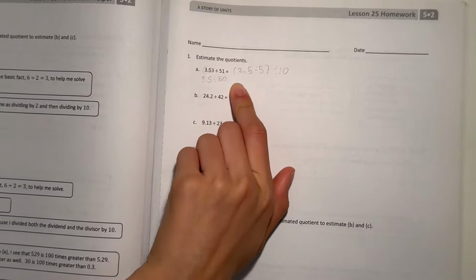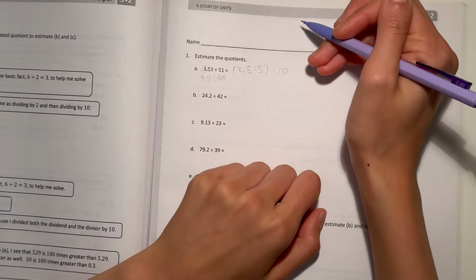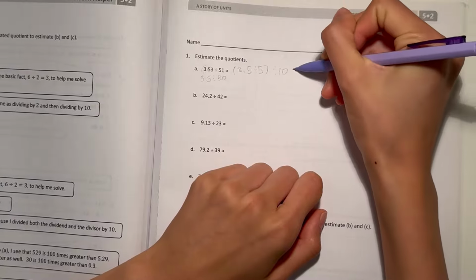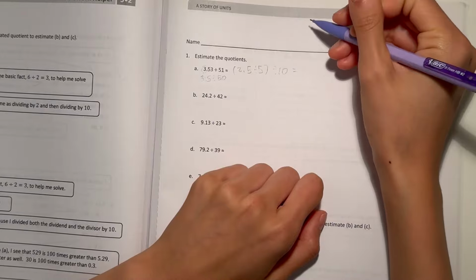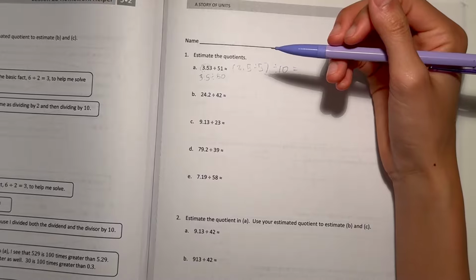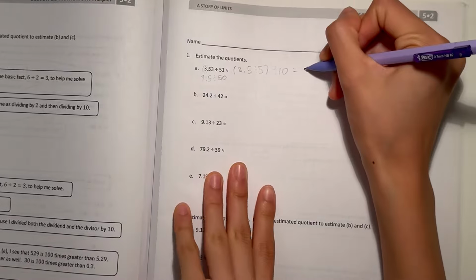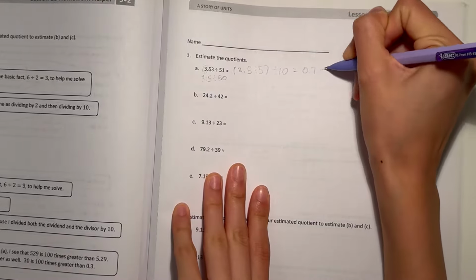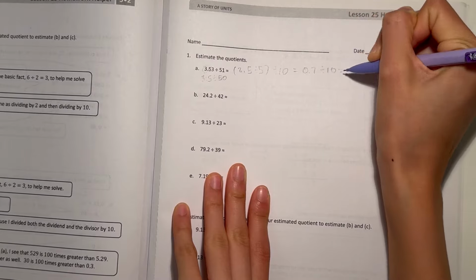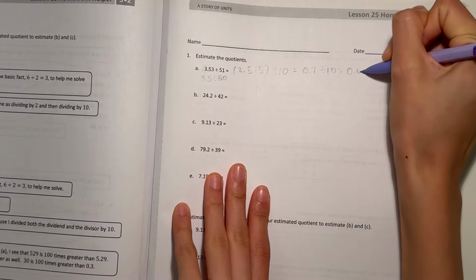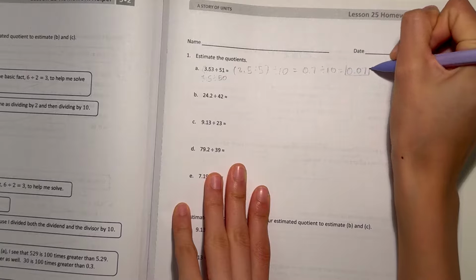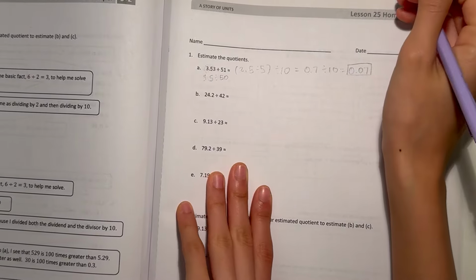I like the 10s. So 3.5 divided by 5 gives us 35 divided by 5, so 35 tenths divided by 5 ones is 7 tenths, which is 0.7, divided by 10 equals 0.07. So our estimate would be 0.07.